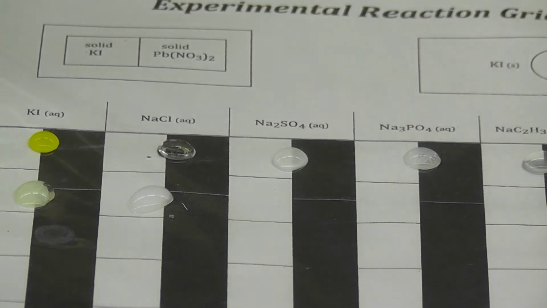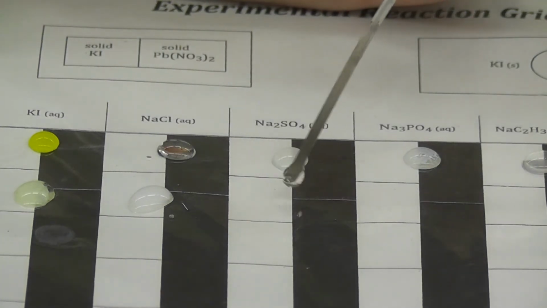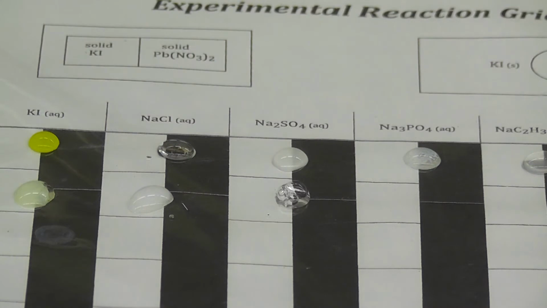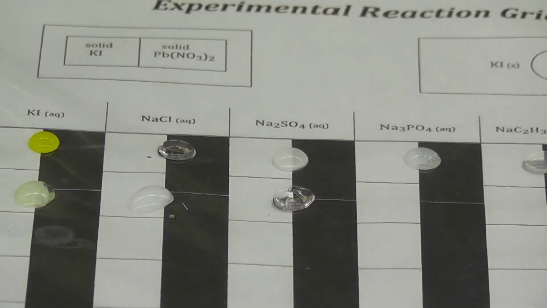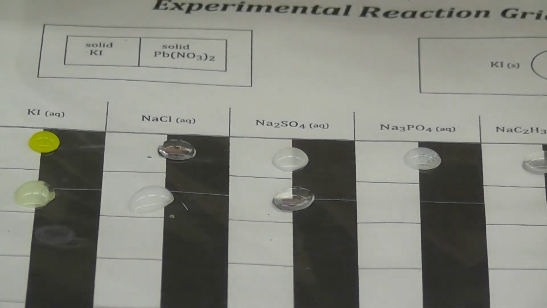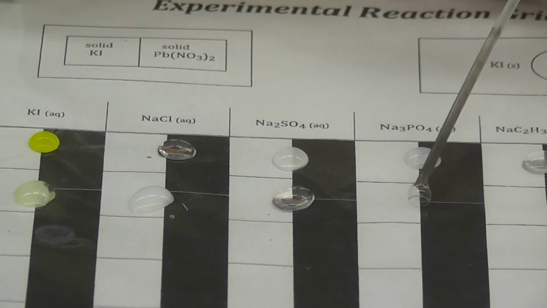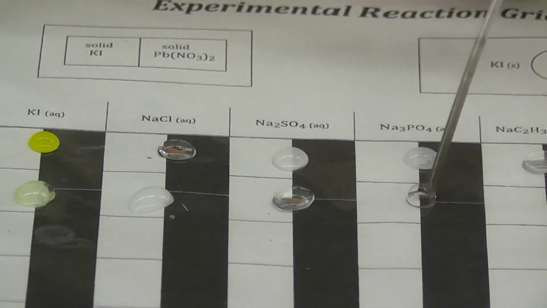Okay. So 1 drop of silver nitrate. Goodness sakes. With the sodium sulfate. 1 drop. Okay, so observe your reaction there. Another drop of silver nitrate. Okay.